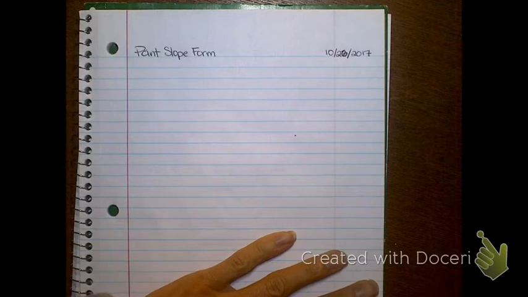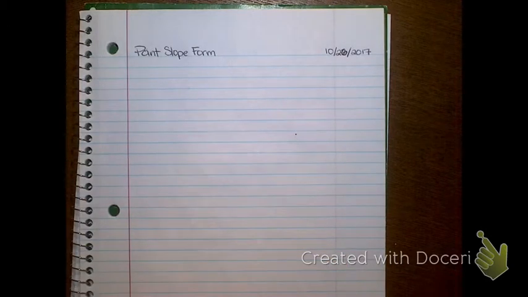Make sure you're dating your pages and putting a page number. Does anyone need more time getting their page titled or set up?